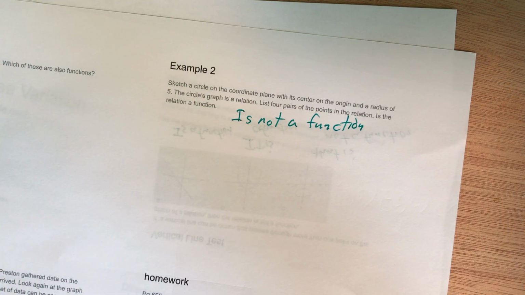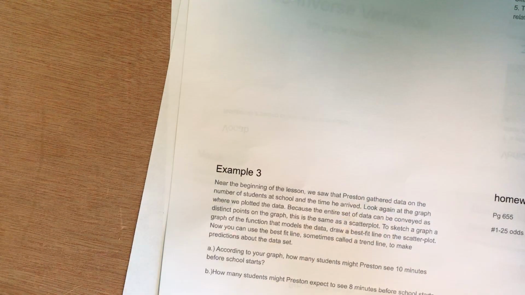Okay, then we got number 3. Near the beginning of the year, we saw that Preston gathered data on the number of students at the school and the time he arrived. Look again at the graph where he plotted the data, because the entire set of data can be conveyed as distinct points on the graph. This is the same as a scatter plot.